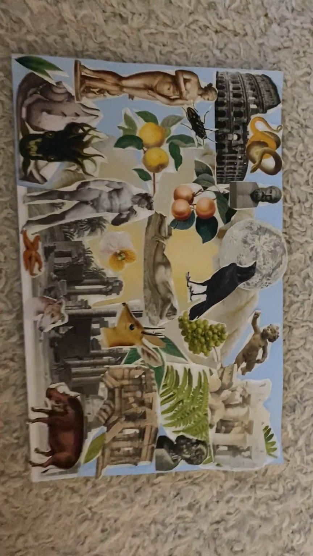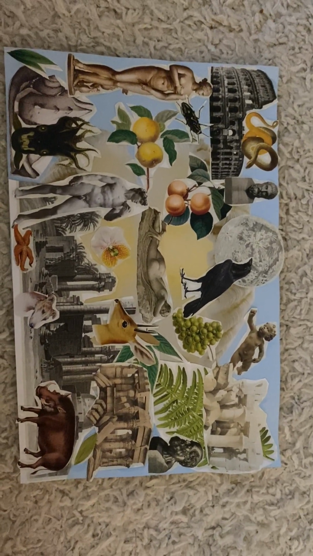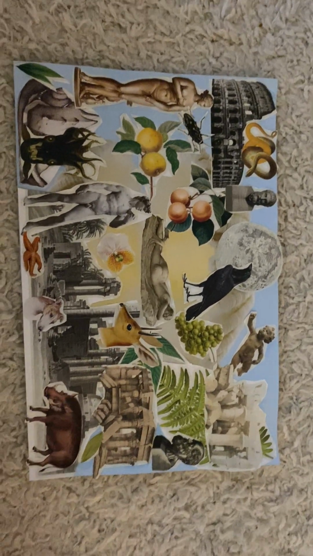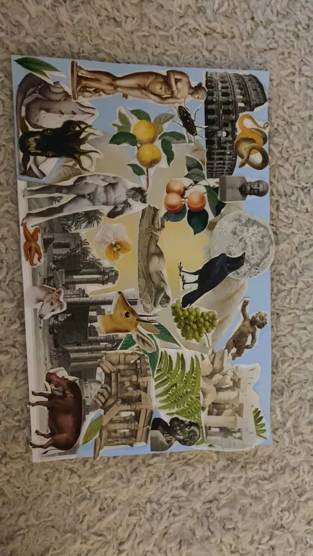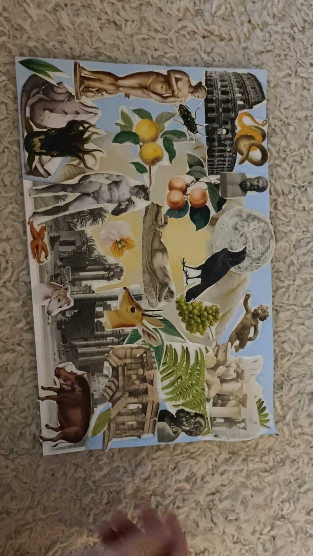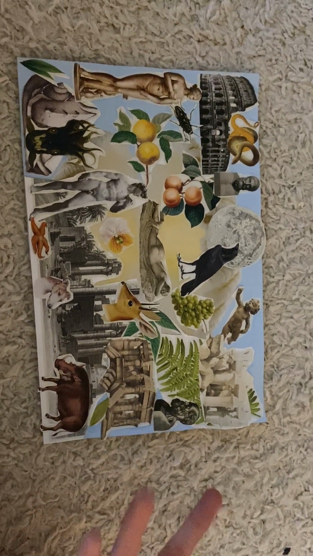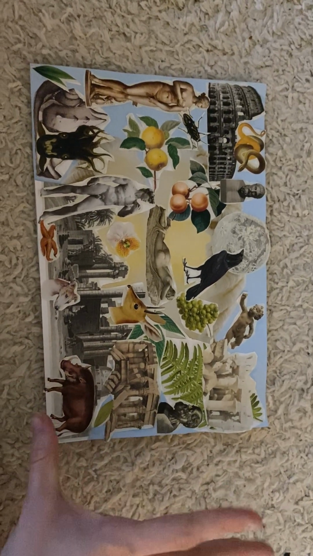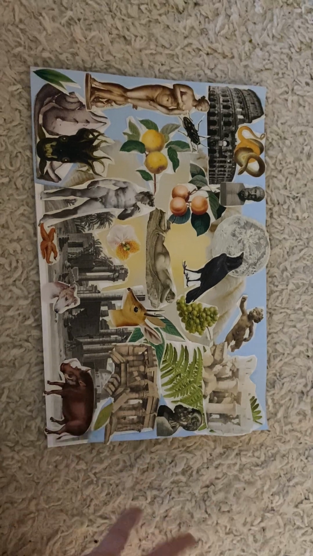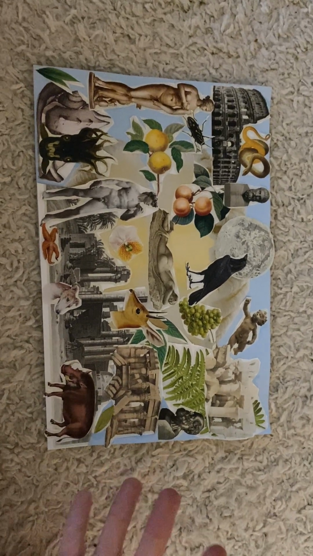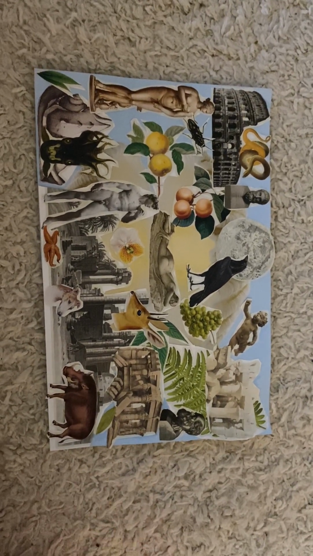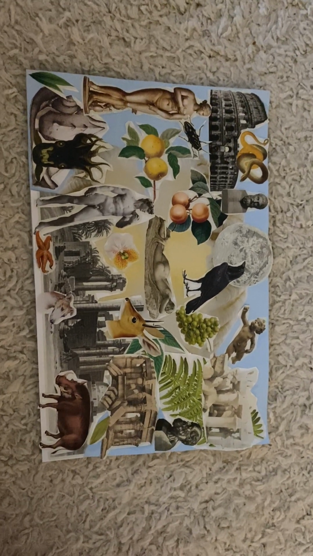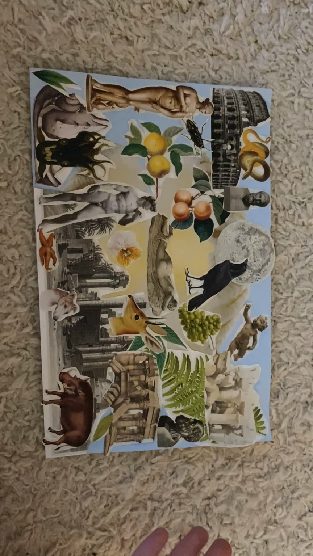So for my project, I decided to do a collage of the Greek legacy and ancient Greek culture. I didn't do a specific event in history. I decided to treat Greek civilization in and of itself as the historical event, since it influenced so much of the modern world today. So I started off with this.